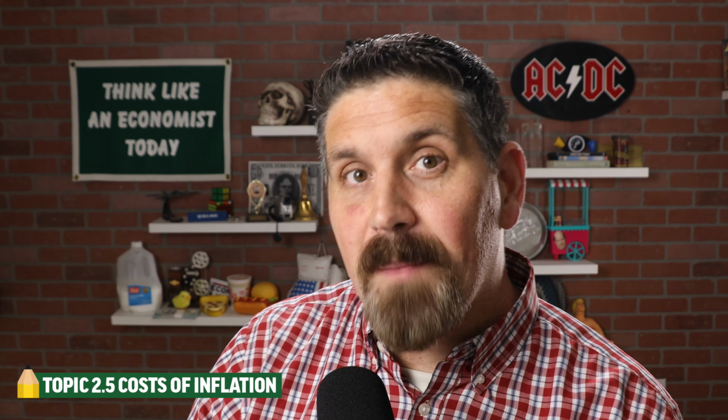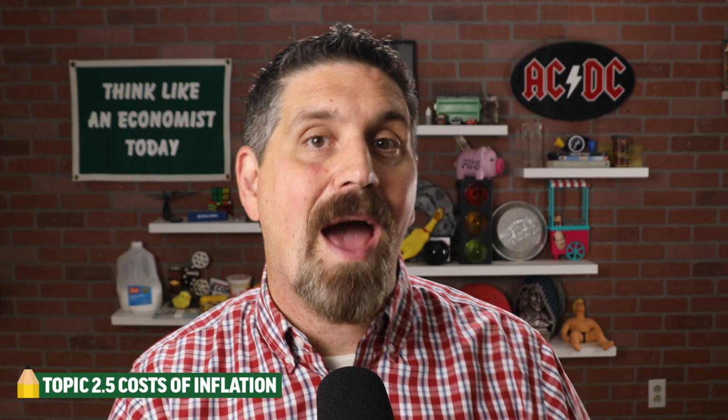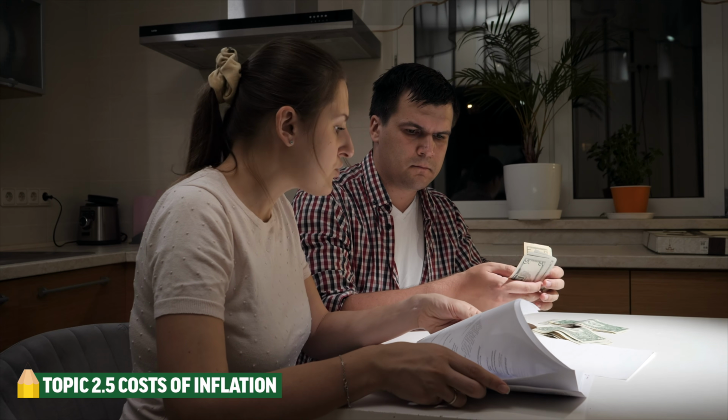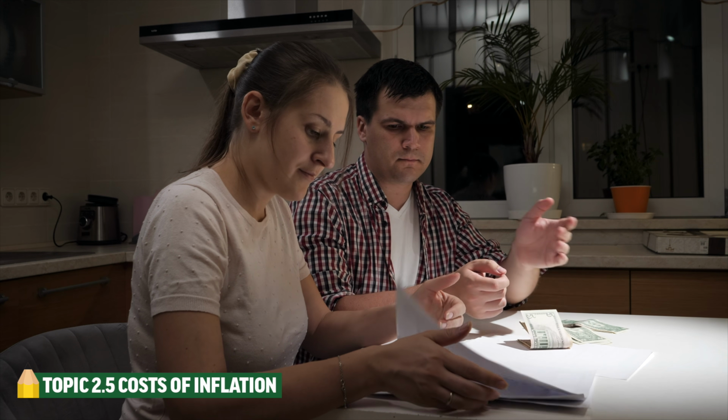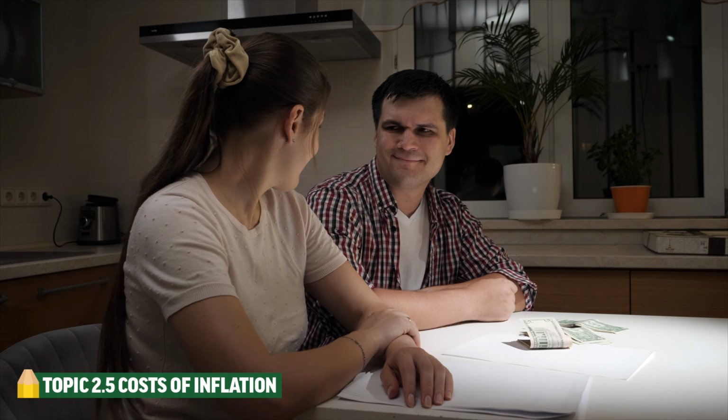The people who benefit from unanticipated inflation are borrowers that borrow at a fixed interest rate. So if you take out a loan at a 10% fixed interest rate and inflation's expected to be 2%, but it pops up to 8%, you're paying back those dollars with a lower purchasing power.